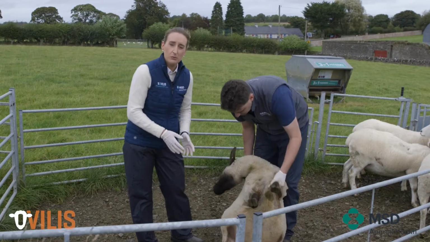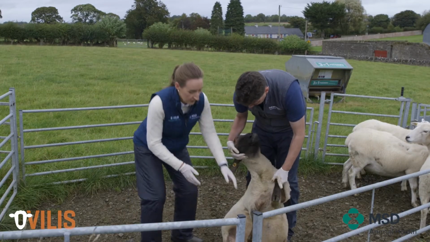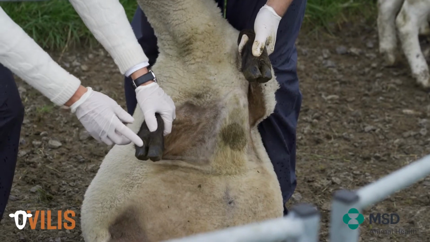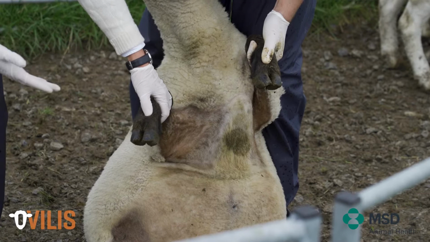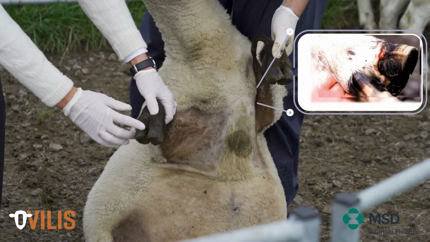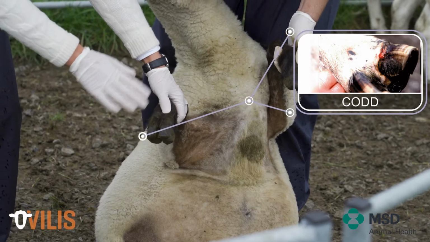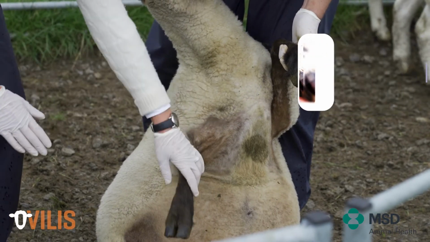The common site where we'd see cod lesions is here at the coronary band, so at the top of the hoof here. That's normally where you'll be looking. So if you're buying in ewes or buying in lambs, take a look here, turn over the hair and see if there's any lesions here at the top of the coronary band.